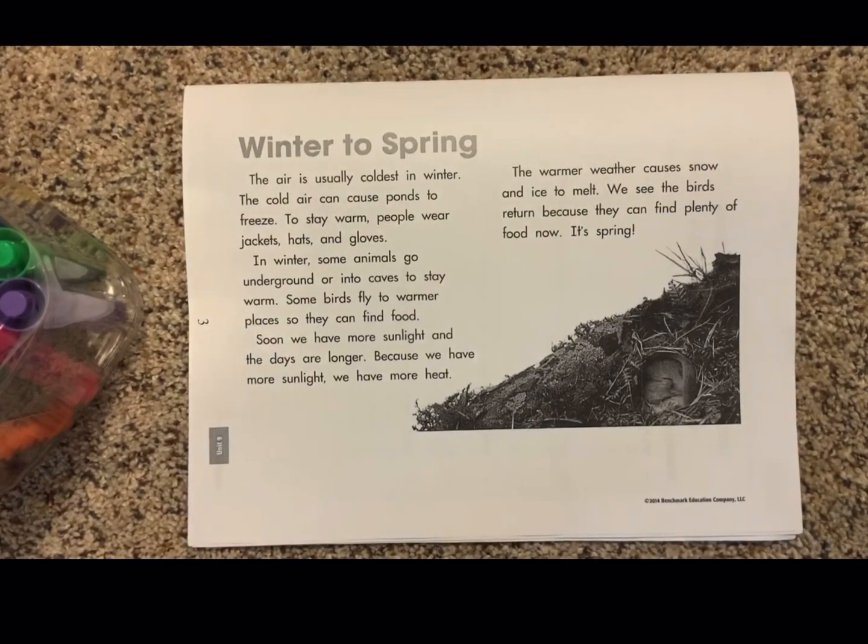Let's read it together first, just to get the gist of the passage and to know what the passage is talking about. Winter to Spring. The air is usually coldest in winter. The cold air can cause ponds to freeze. To stay warm, people wear jackets, hats, and gloves. In winter, some animals go underground or in caves to stay warm. Some birds fly to warmer places so they can find food.